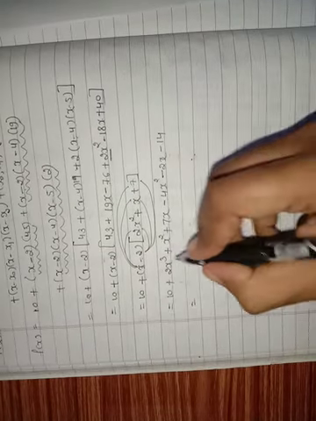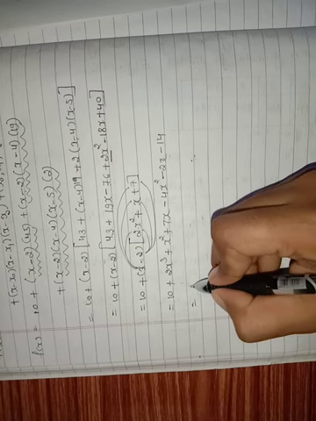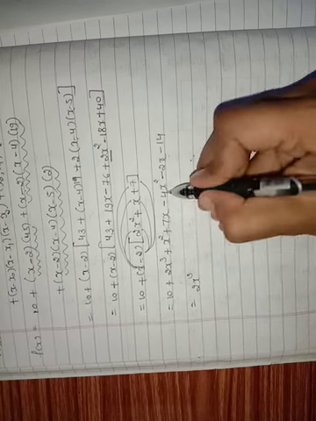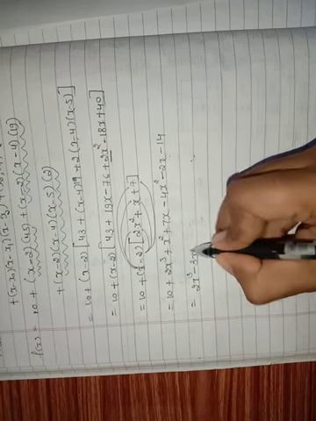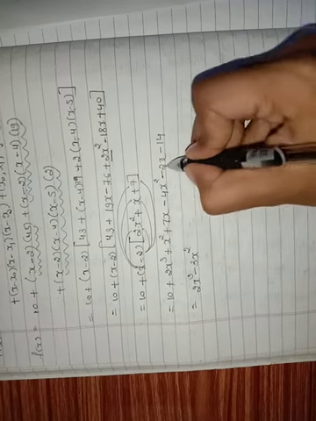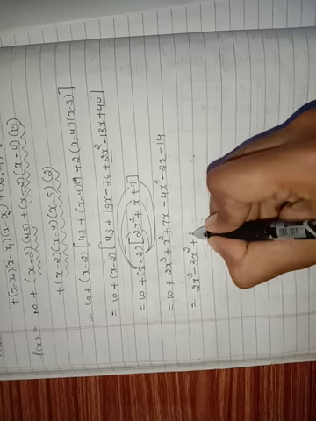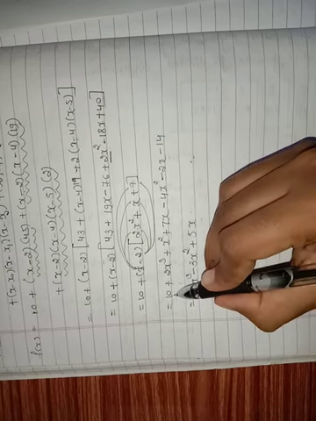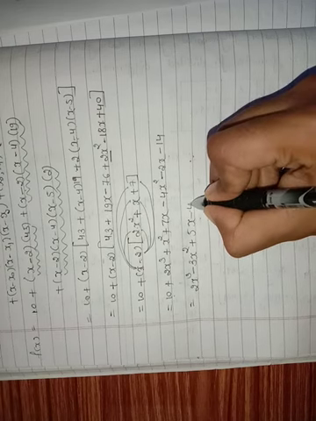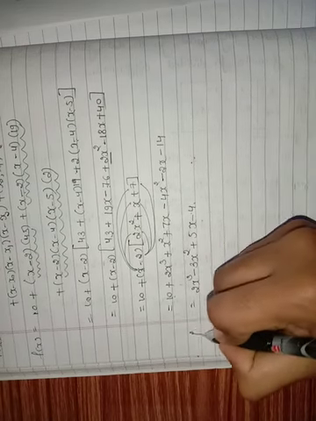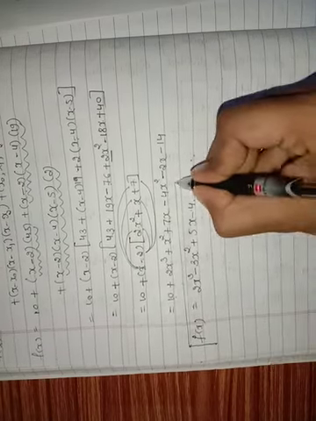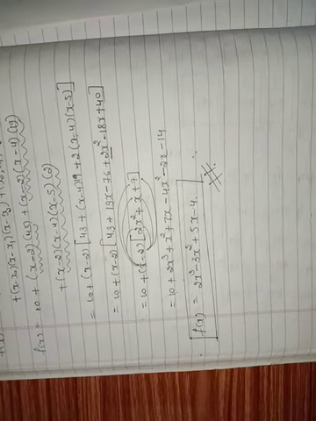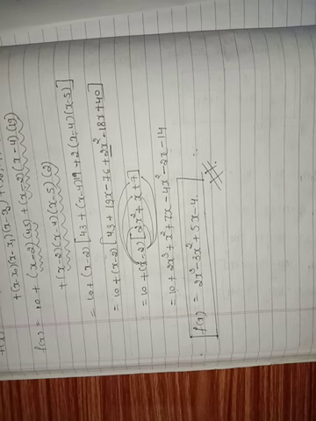Then rearrange the terms in decreasing order of the power of x. 2x cube plus x square minus 4x square is minus 3x square, 7x minus 2x is plus 5x. Then finally 10 minus 14 is minus 4. Okay, so this is our required interpolating polynomial by using Newton's divided difference. So this is our required final answer.